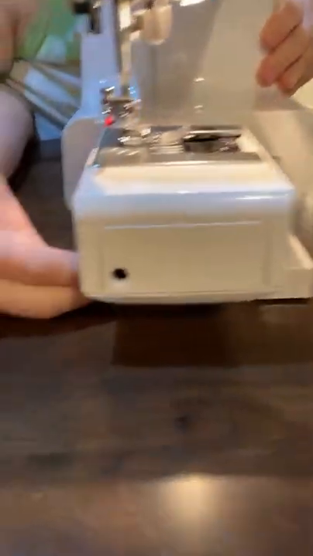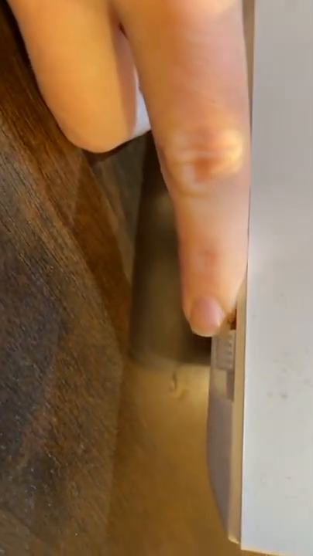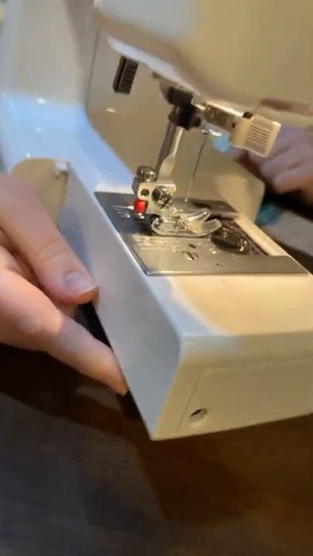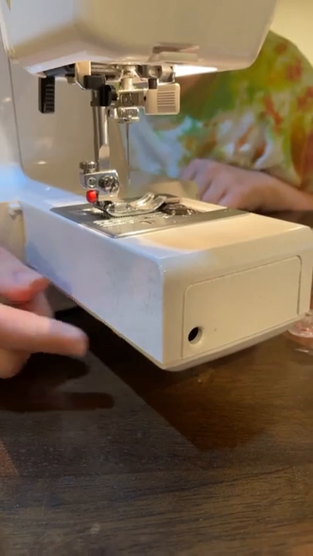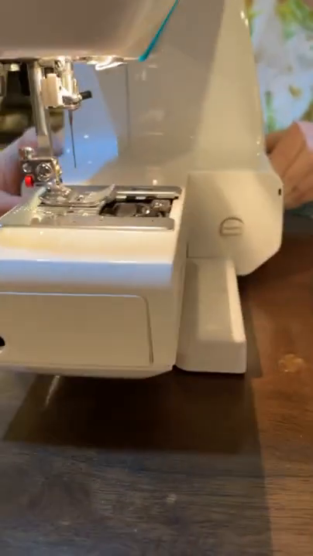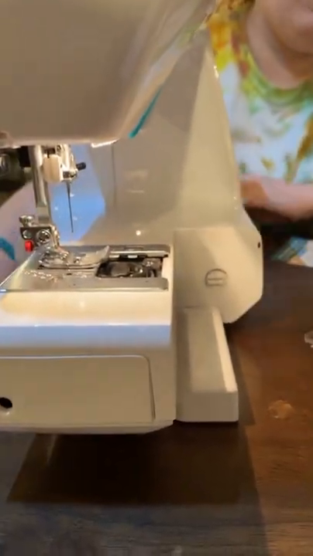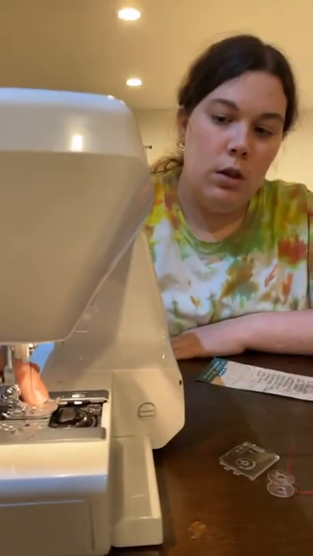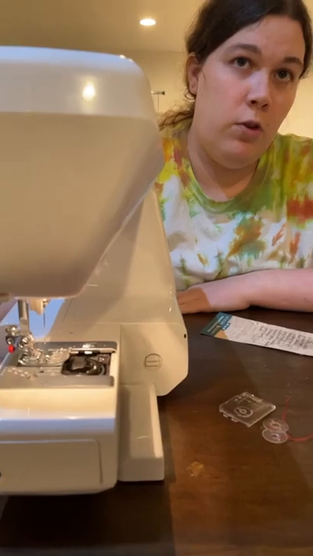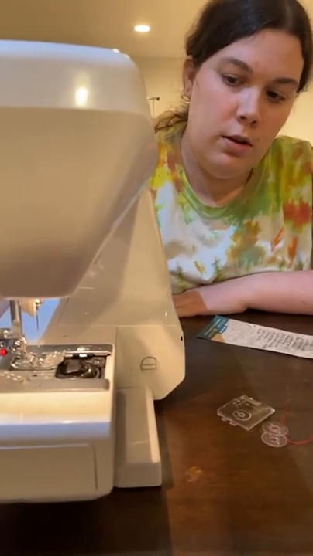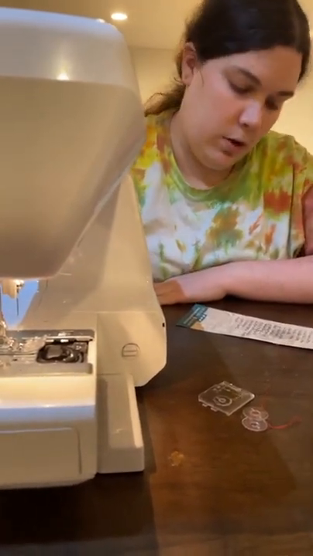But for your feed dogs, there's a little lever right here on the bottom, and that will lower your feed dogs down, and that just helps your fabric move through the sewing machine better. That's usually used when you are quilting on this machine. So you can just maneuver your fabric without it getting caught on the feed dogs, because the feed dogs will move your fabric for you. So if you have them down, then you can freely move your fabric yourself.